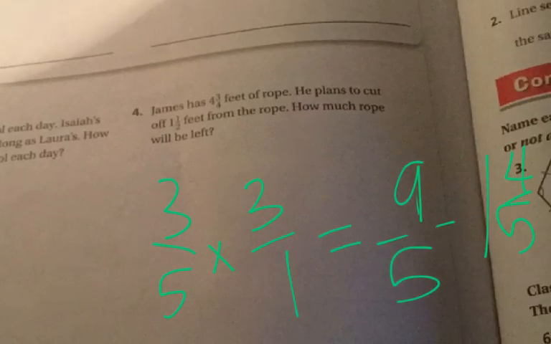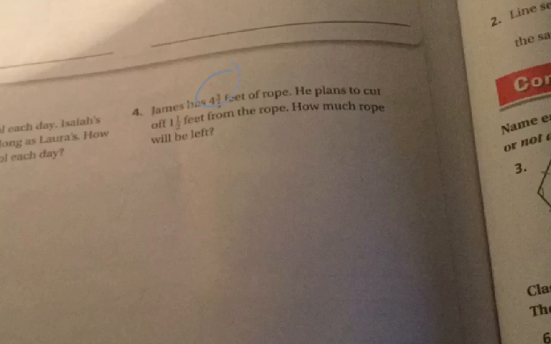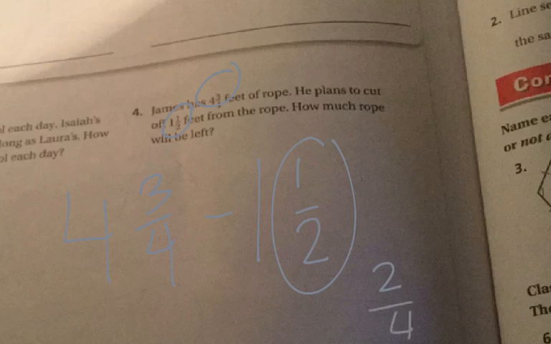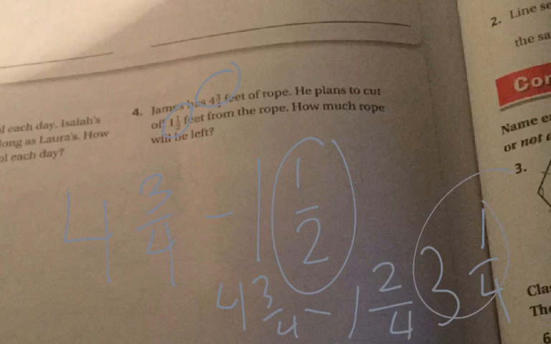Number 4 says, James has 4 3/4 feet of rope. He plans to cut off 1 1/2 feet from rope. How much will he have left? So 4 3/4 minus 1 1/2. I want to change these so they have common denominators. I'm going to change it to fourths. So 1/2 is the same as 2/4. 3/4 minus 2/4 is 1/4, and 4 minus 1 is 3, so 3 1/4 is my answer.